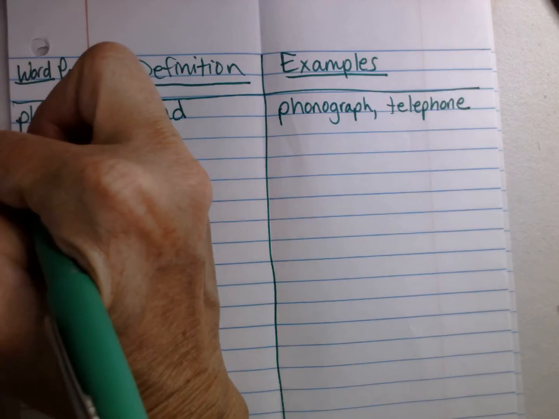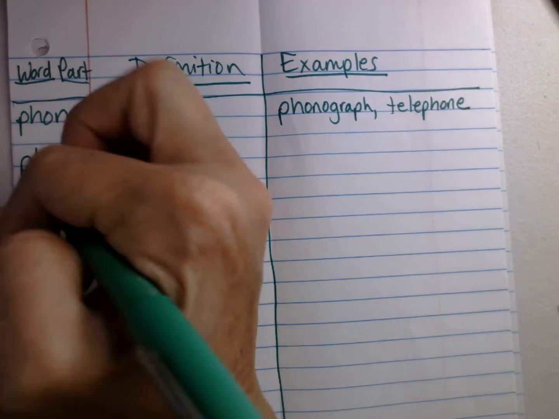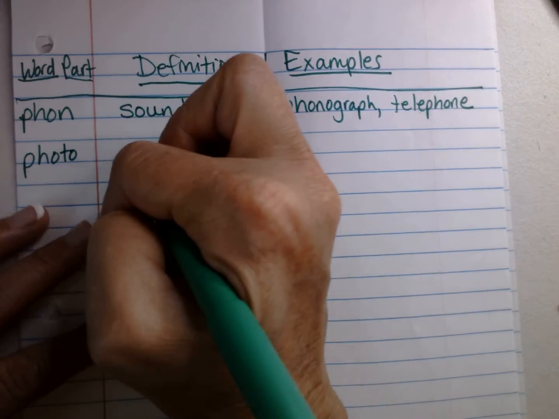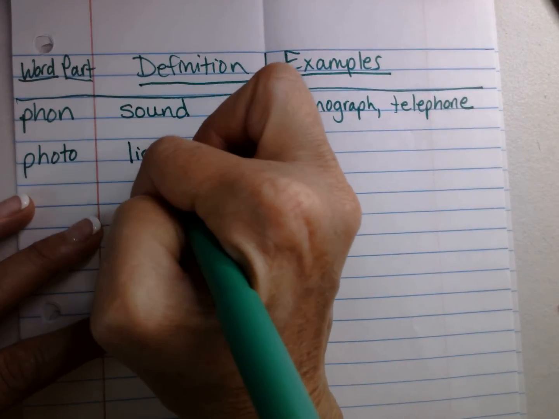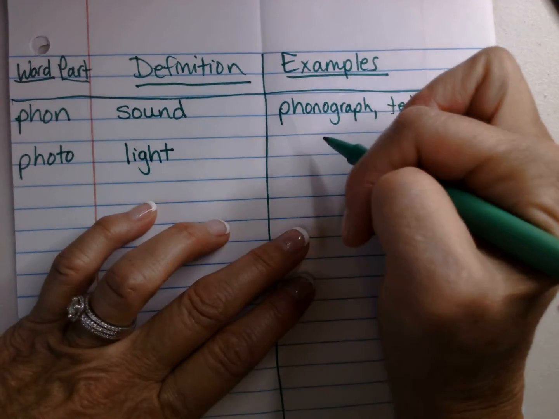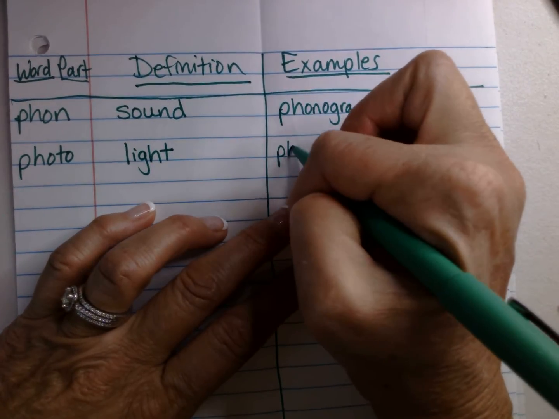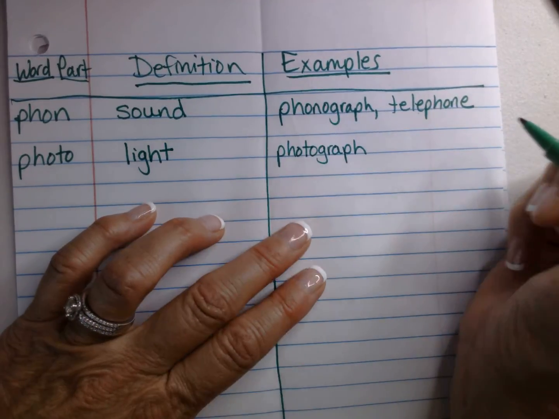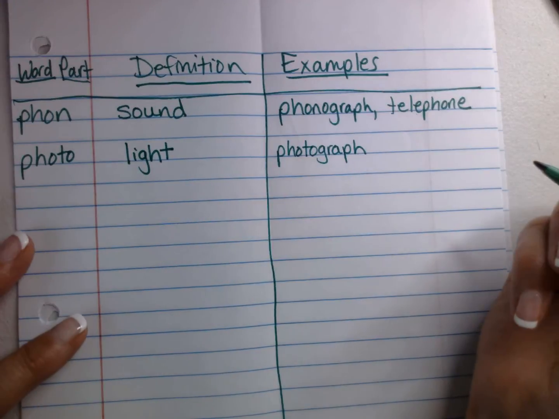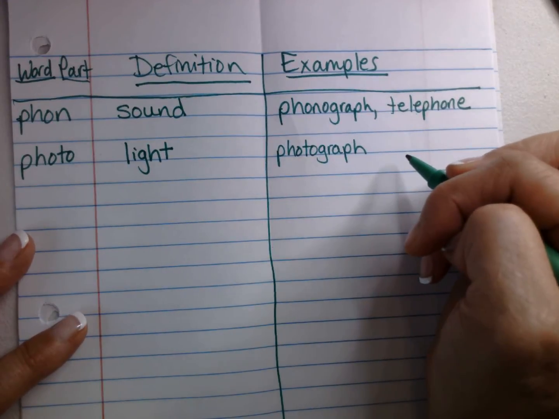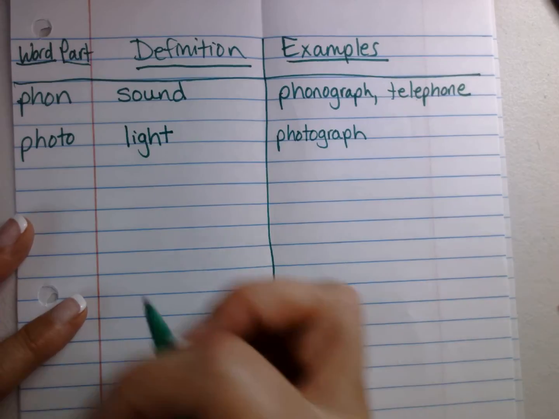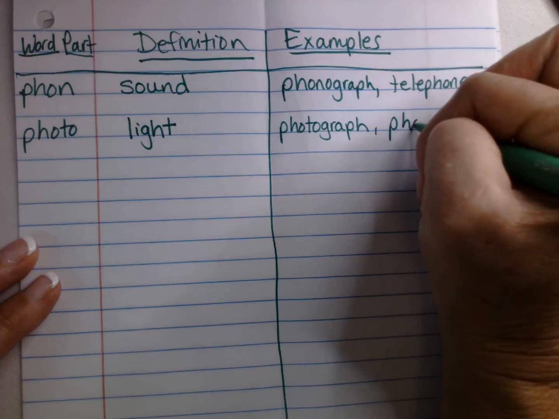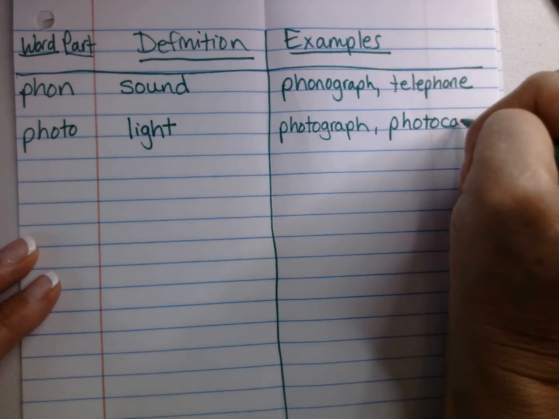And then we have photo. I like to skip a line so that I can keep it really organized for my eyes to see carefully. Photo means light. Again, we can add the photograph. I don't know, maybe you know some other words that have photo in them. Oh, I know another one, photocopy, where I make another copy using light.